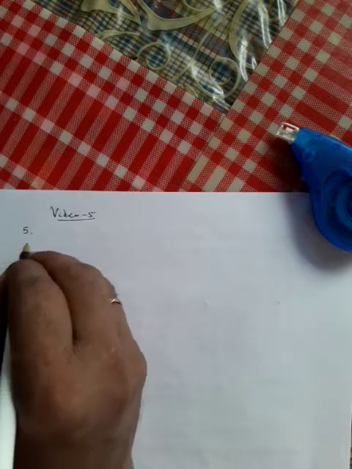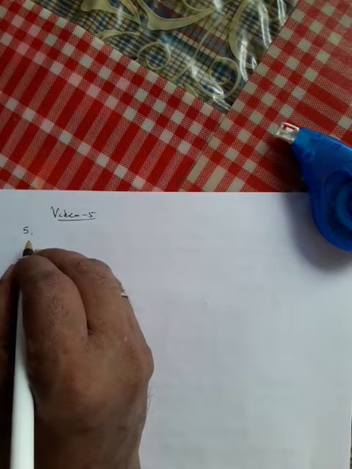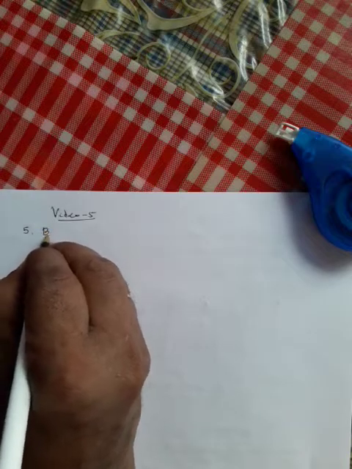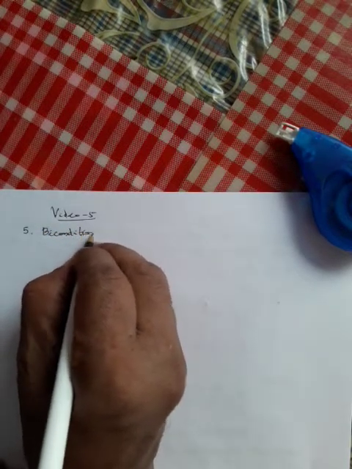Fifth one. First one negation. Second one conjunction. Third one disjunction. Fourth one conditional. Fifth one biconditional.